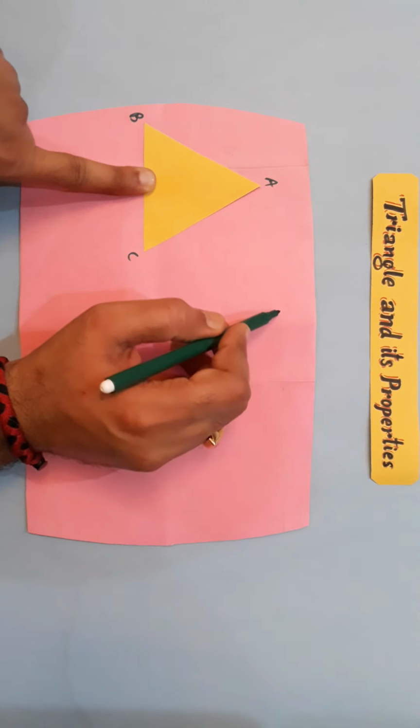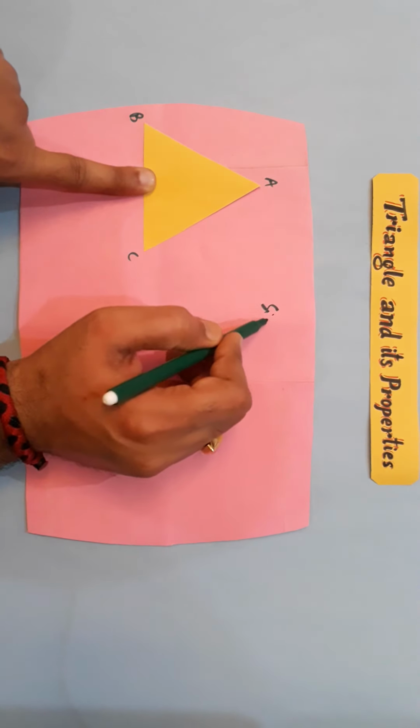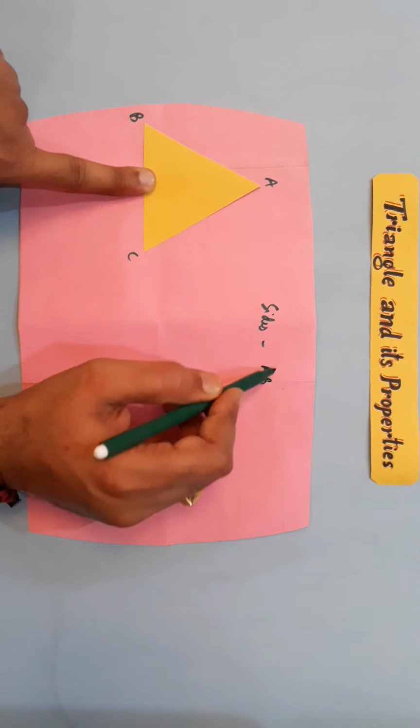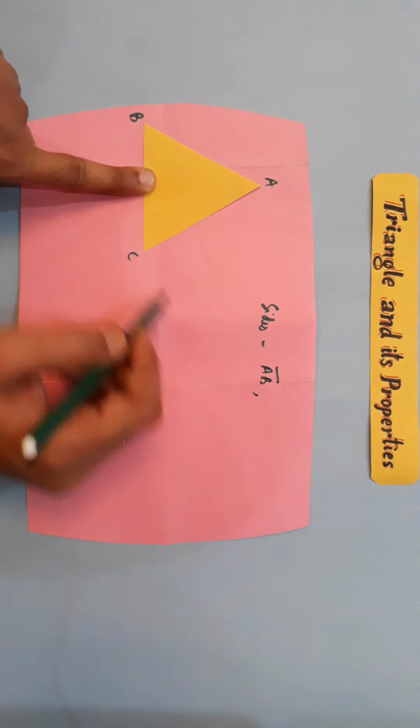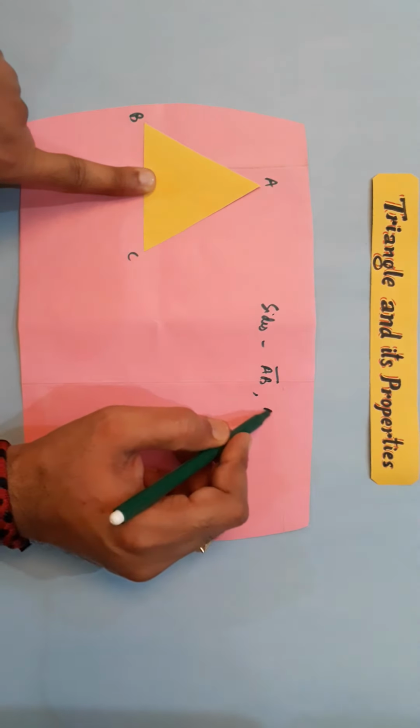Over here the sides are: this is side AB, then this is side AC, and this is side BC.